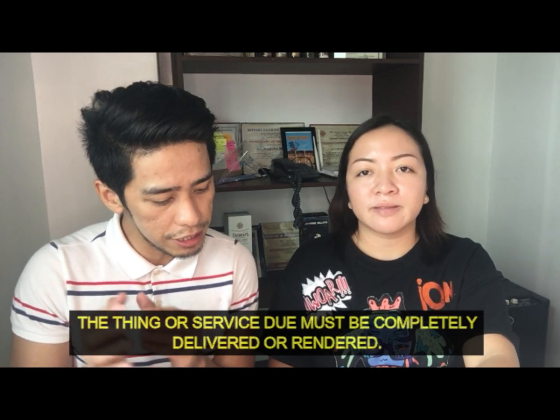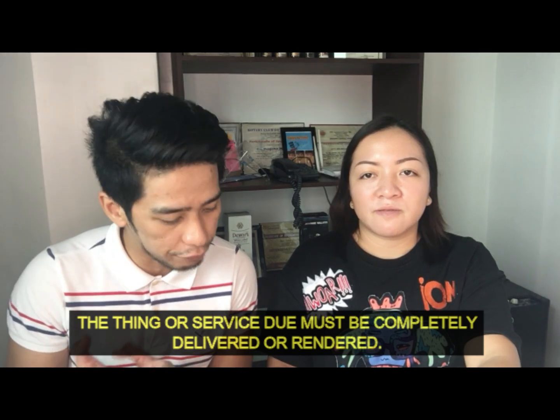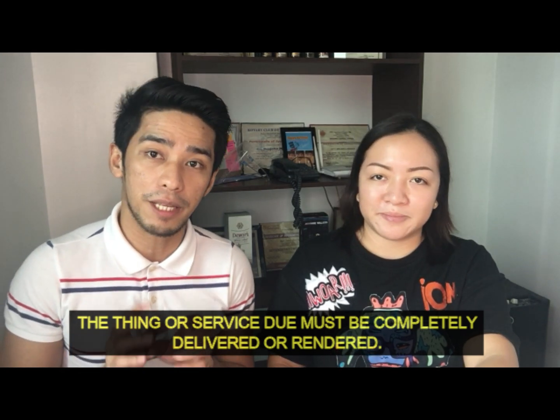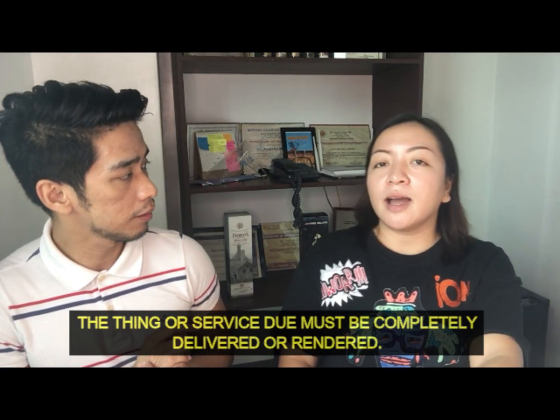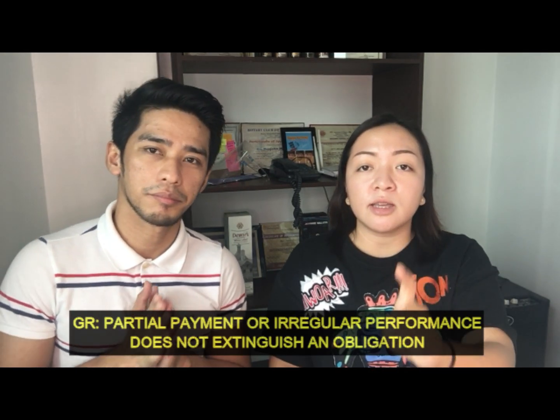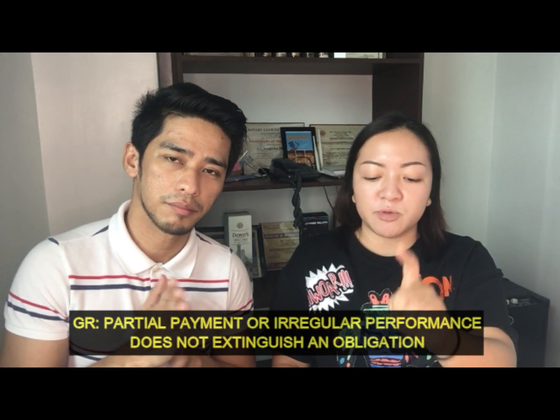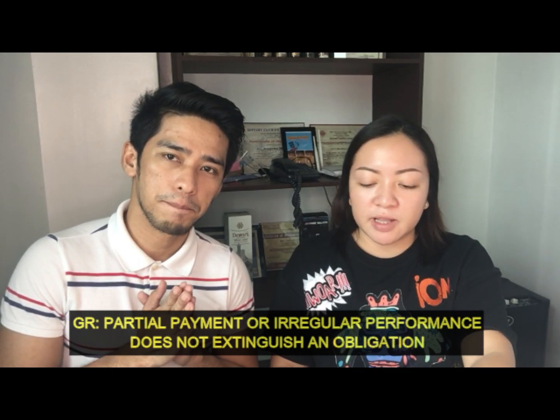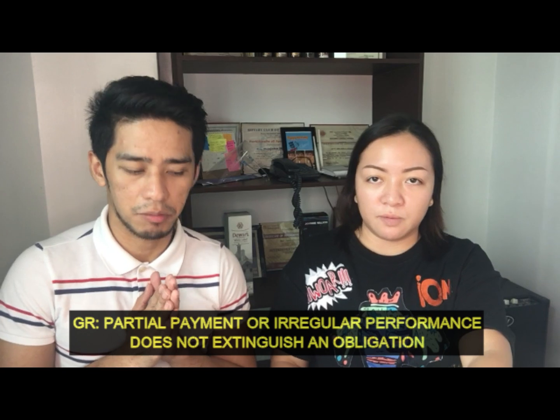Yung ibig sabihin lang niyan, a debt to deliver a thing, including money, or to render service is not understood to have been paid unless the thing or service has been completely delivered or rendered, as the case may be. Again, so in short, kailangan complete ang payment. At ang nakalagay diyan, partial or irregular performance or payment will not produce the extinguishment of an obligation as a general rule. So, bigyan natin ng example yung integrity of prestation.